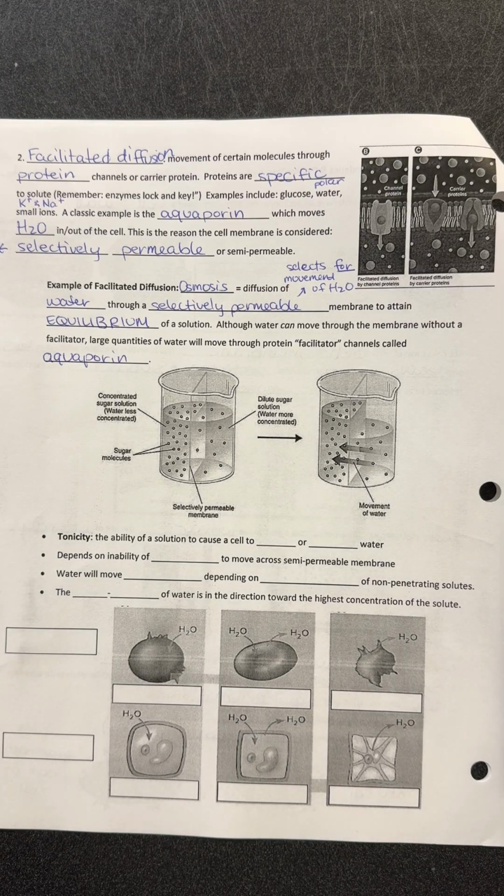Hi guys, these are the rest of notes 3 on passive transport, cell membranes, all of that good stuff.